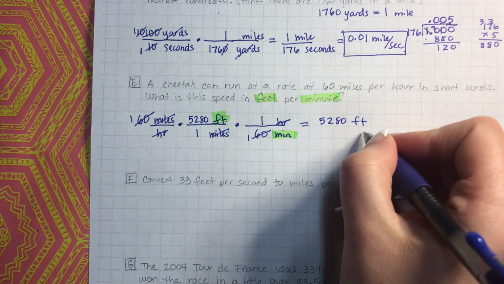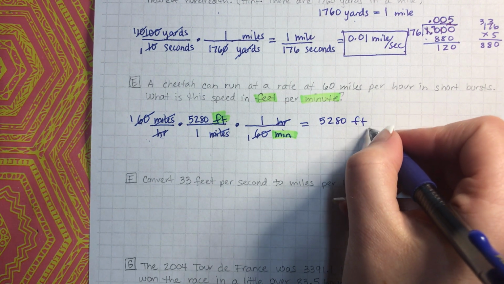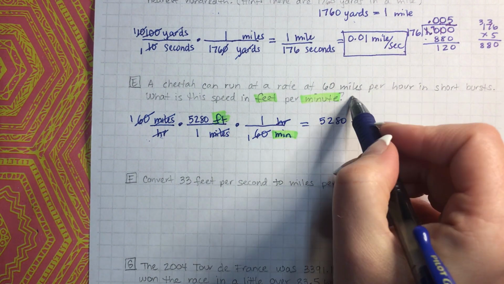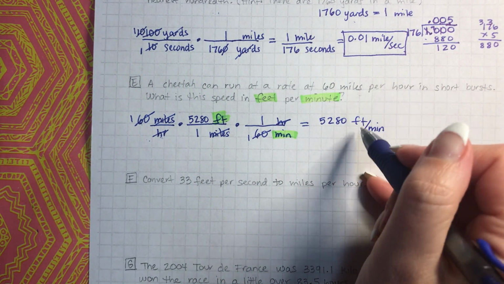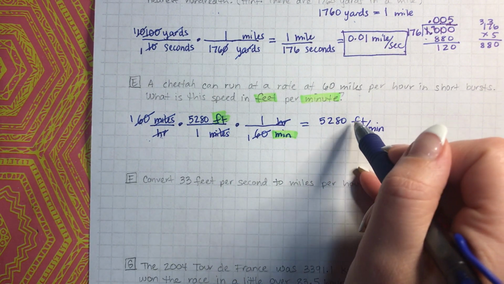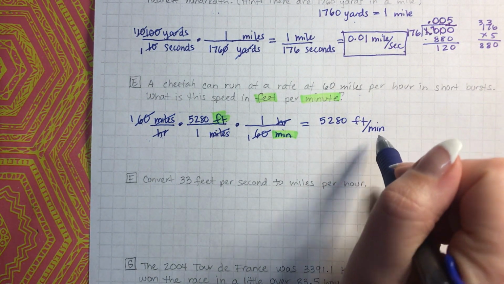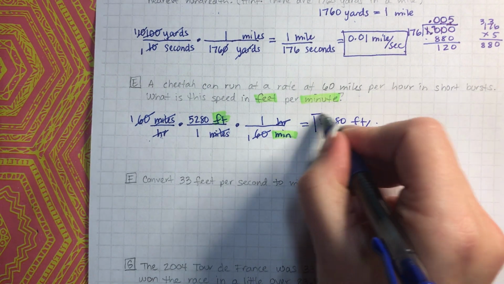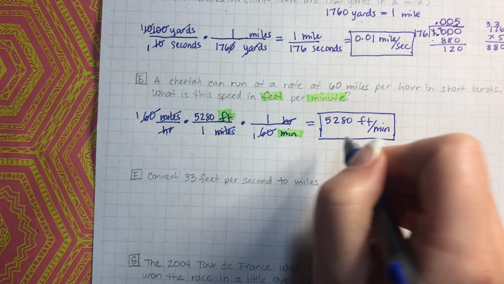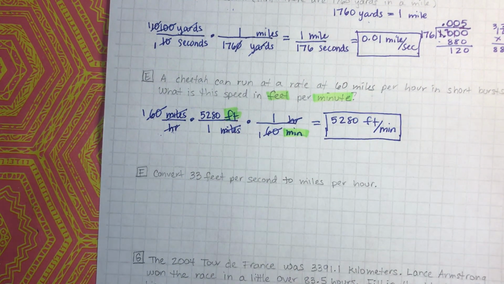Per minute. That is really, really fast. 60 miles per hour in short bursts. That means that they can go, that's basically a mile per minute. That's crazy. That's super duper fast. A mile per minute? Can you imagine that? God, I don't want to be up against a cheetah. I cannot run as fast as a cheetah.